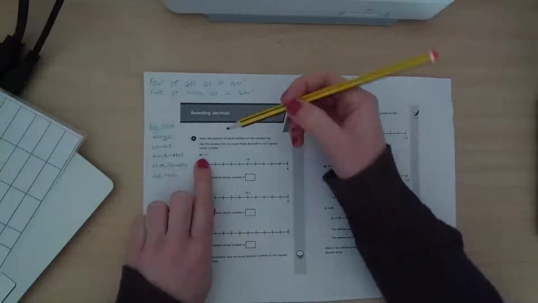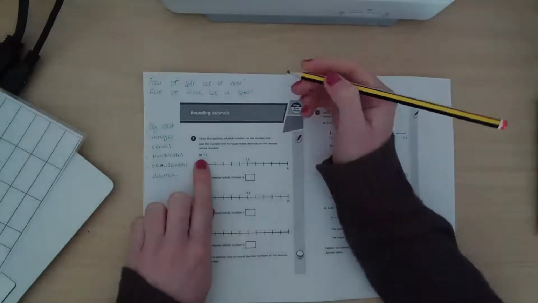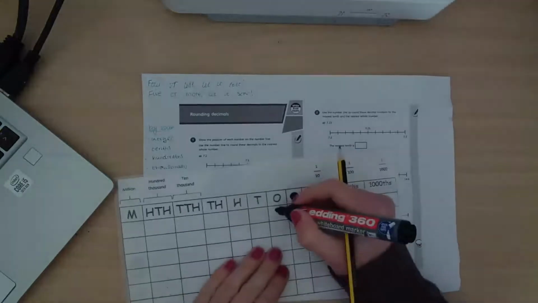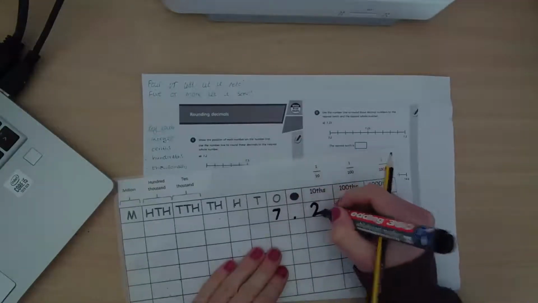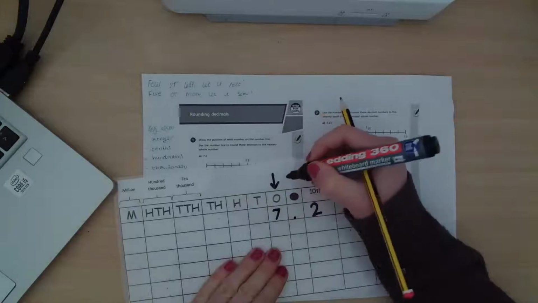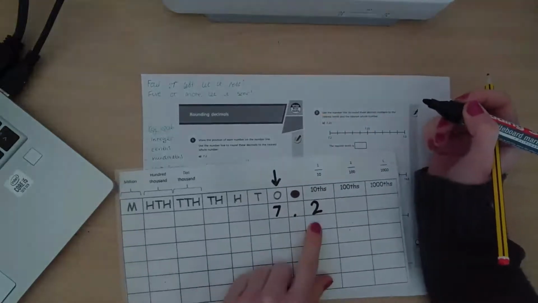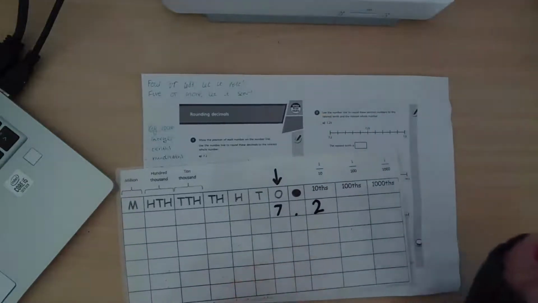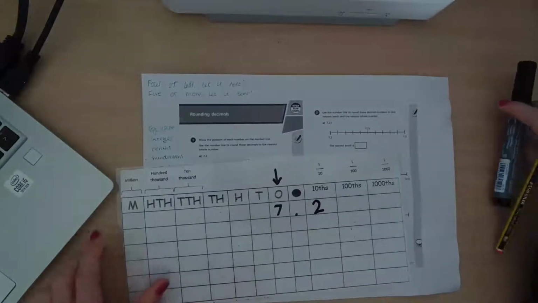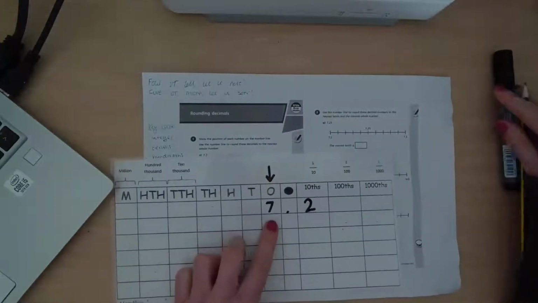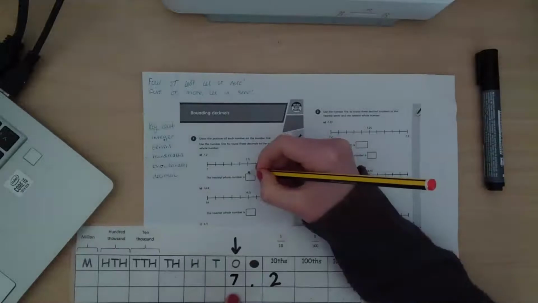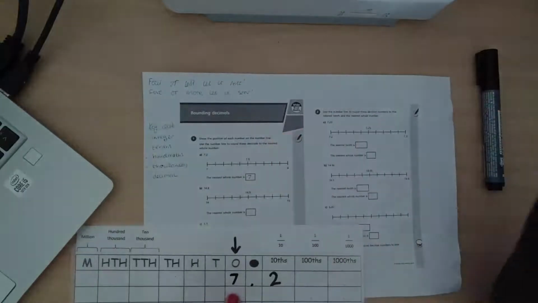Use the number line to round the decimals to the nearest whole number. So if I put 7.2 in here, it's asking me to go to the nearest whole number. I can see that there's a 2 in my tenths, 4 or less, let it rest. So I will round to 7. So I know here my nearest whole number is 7.